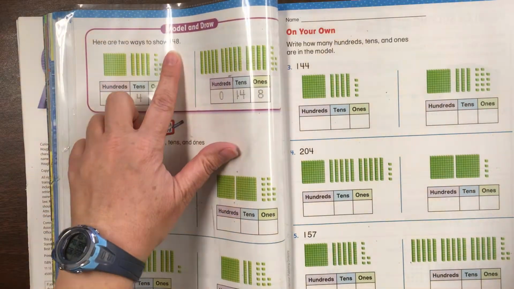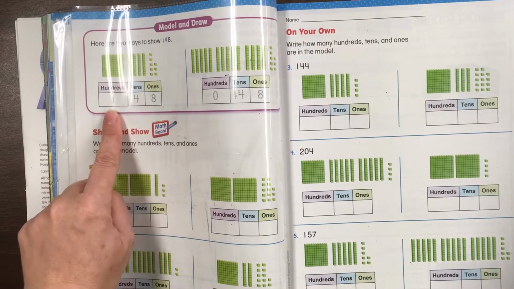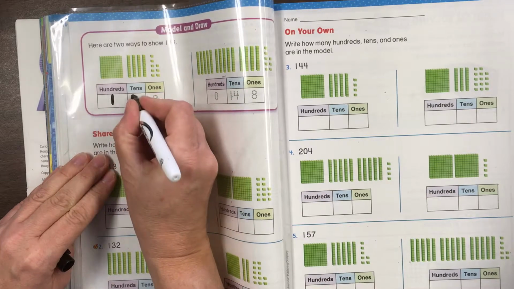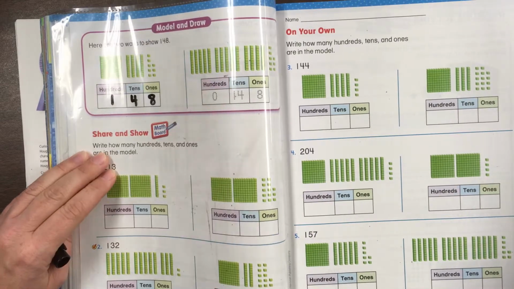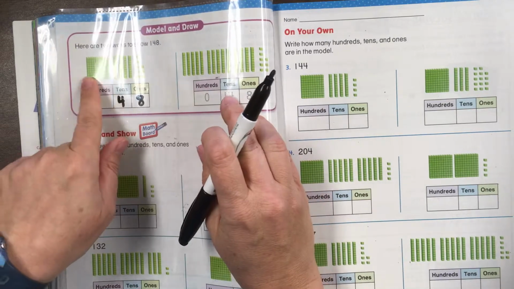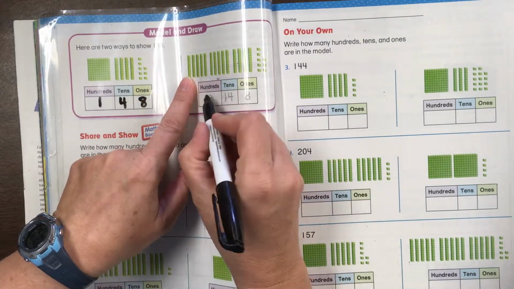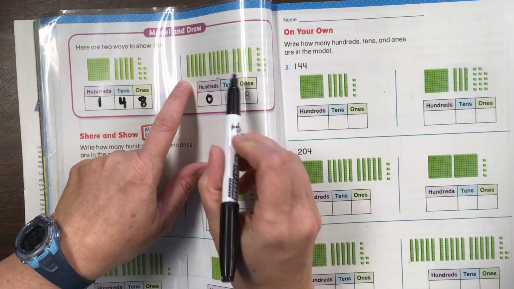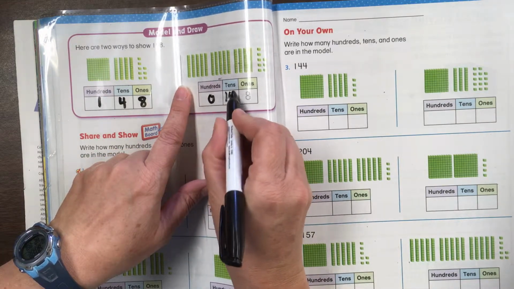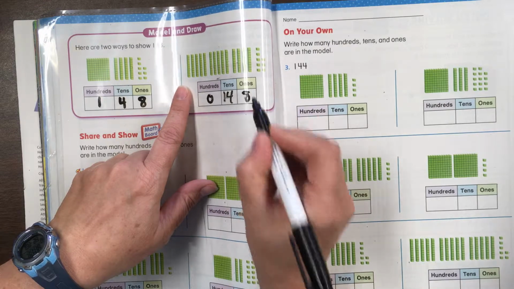Here are 2 ways to show 148. 100, 4 tens, 8 ones. That one's obvious. Everybody knows that one. You guys have that one in your sleep. But oh my goodness, look what they did here. They took that 100 and they broke it up, so they don't have any hundreds left. And they have 10, 11, 12, 13, 14 tens, and still 8 ones.